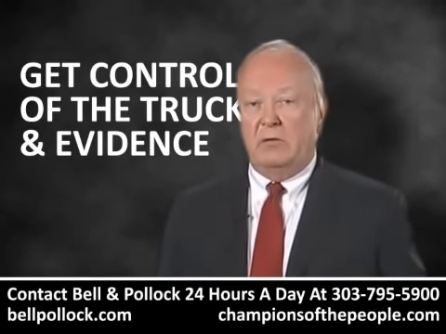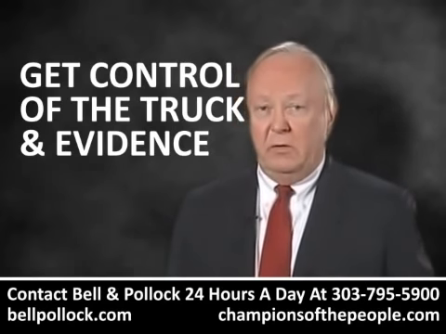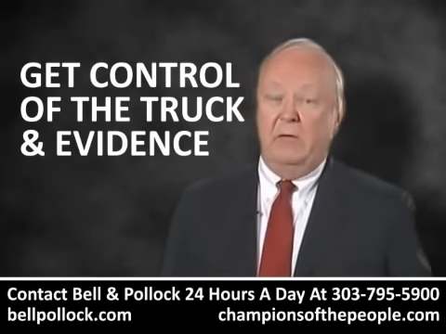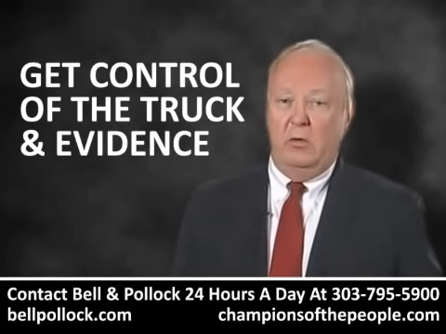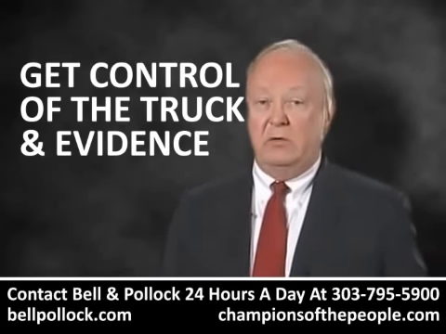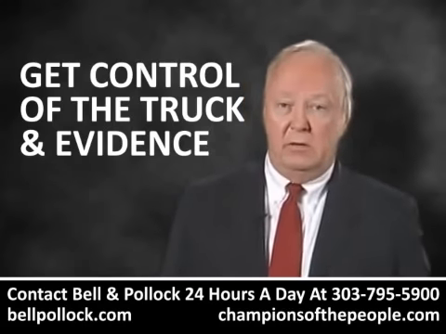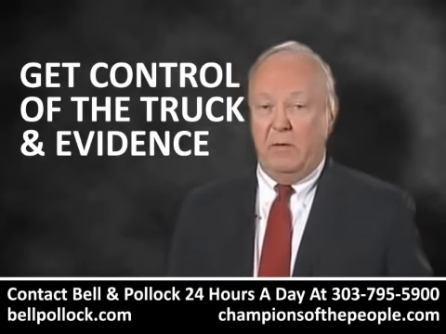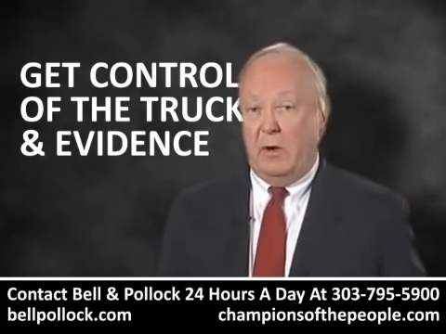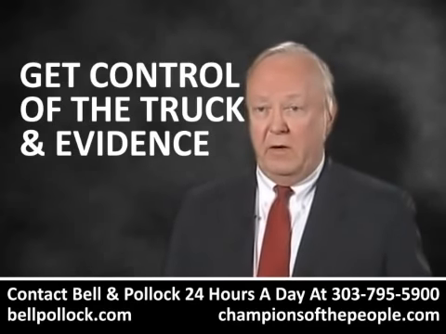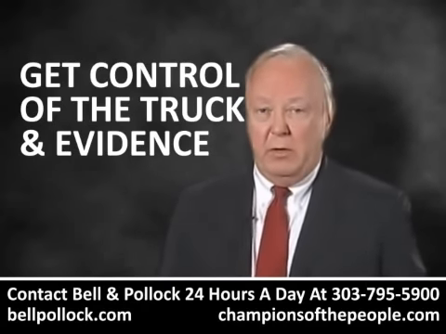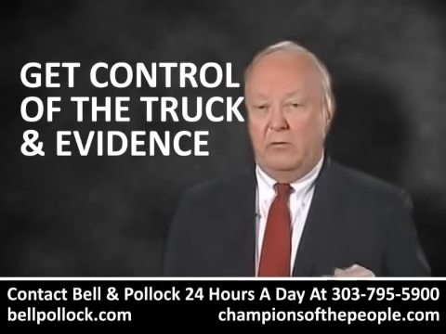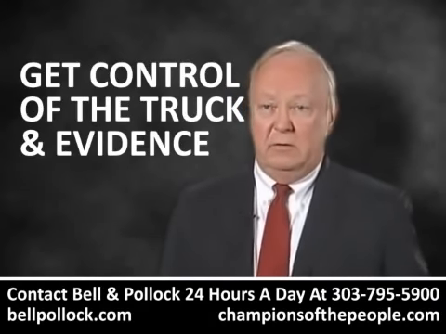Sometimes you have to have it tested by engineers, by professionals, by human factors experts, and this is very important to do. Also, the logs are very important. You want to know if the truck driver had two sets of logs or three sets of logs. You want to know how they were fabricated, if they were fabricated. Many times they are changed, they are falsified, they are fraudulent, and you need to get in touch with the equipment. You need to get a hold of the equipment, get control of the equipment and the driver's logs.